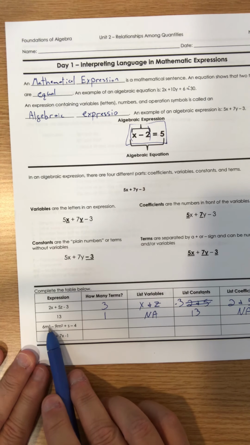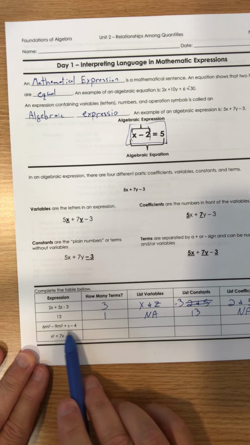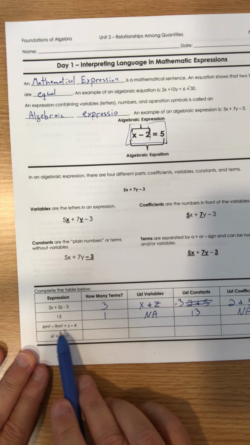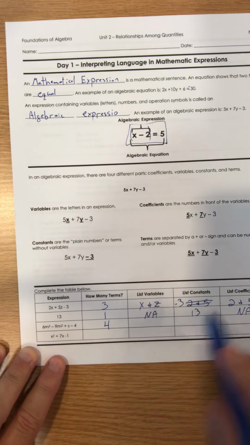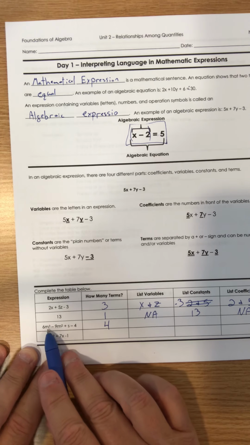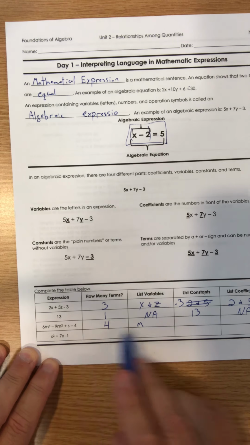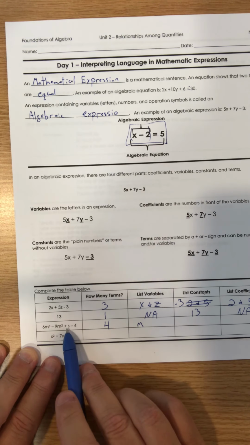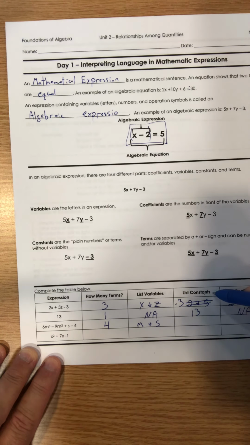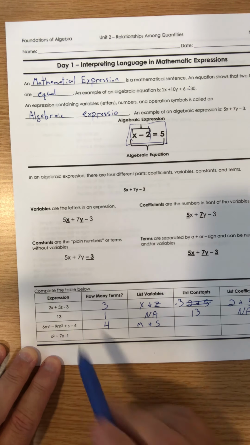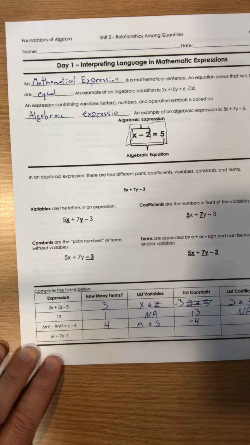All right, so next, 6m cubed minus 9m squared plus s minus 4. I've got 1, 2, 3, 4 terms. So if there's 3 addition and subtraction signs, then there's got to be 4 terms. List your variables. Well, I've got m, but I don't have to list m twice. Even though it's twice here, I only have to tell them that there's one variable of m. And then I've got the letter s also. List your constants. Again, that's the numbers with no letters, so it looks like it is a -4, right? That sign is important.